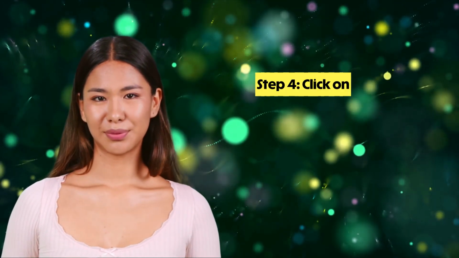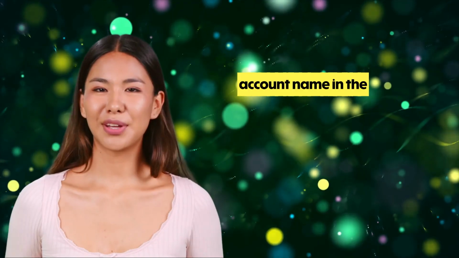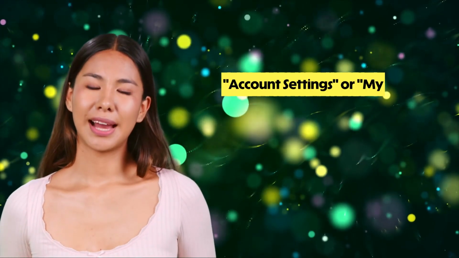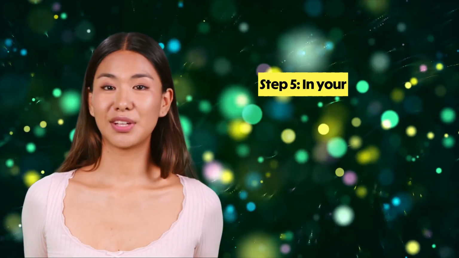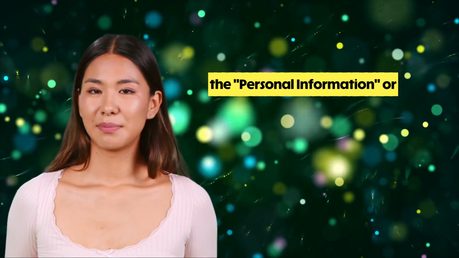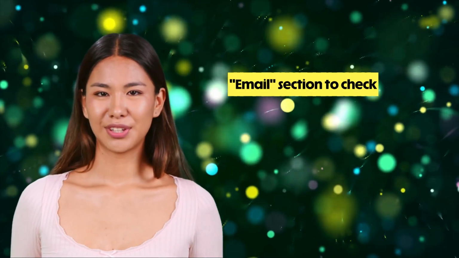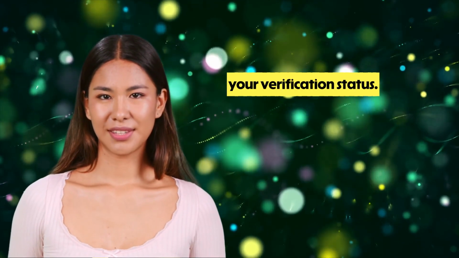Step 4. Click on your profile icon or account name in the top right corner and select Account Settings or My Account from the drop-down menu. Step 5. In your account settings, navigate to the Personal Information or Email section to check your verification status.